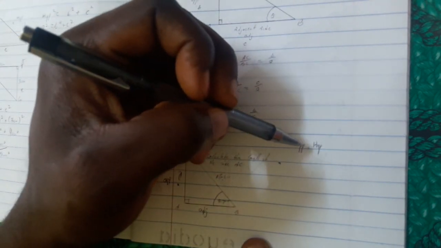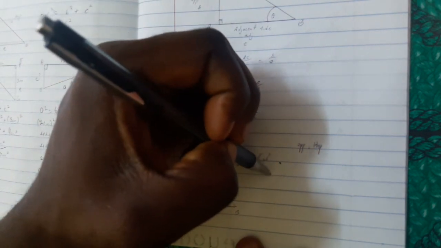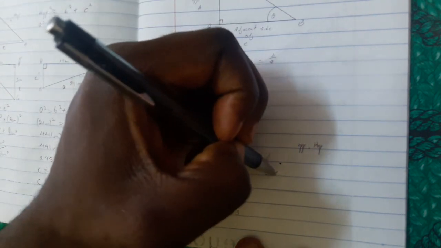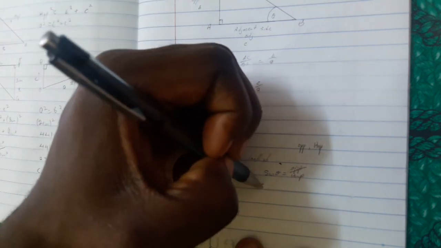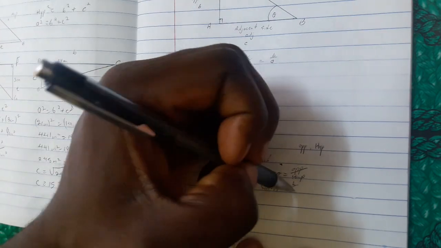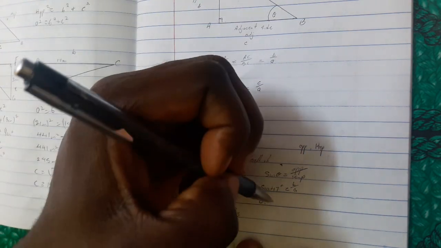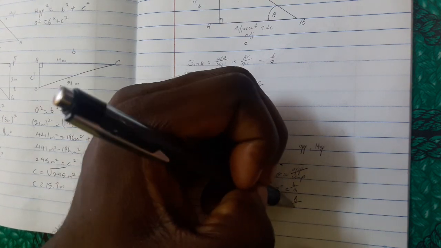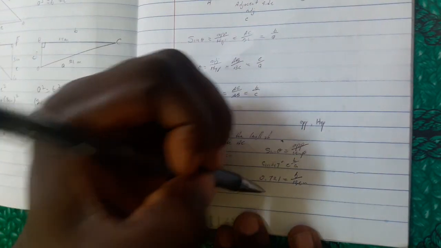So that's how we select which ratio we use. We look for which side we're given and which side we're asked to find. So this would be sine theta is equal to opposite over hypotenuse. Sine 47 degrees is equal to the opposite side B over the hypotenuse A. Sine 47 is 0.731. We don't know what B is, and we know A is 13 centimeters. Here we cross multiply.